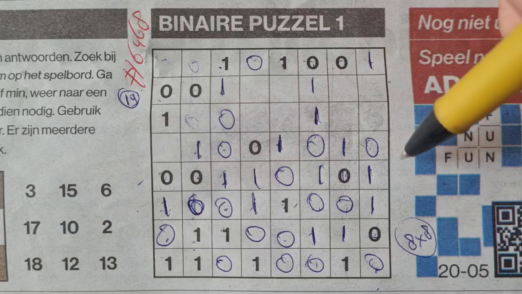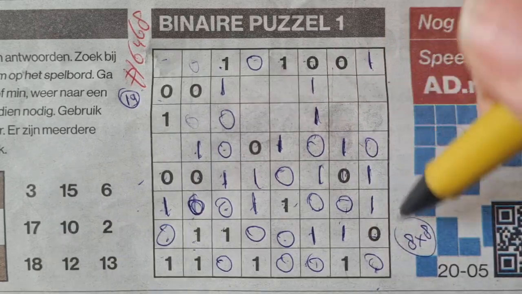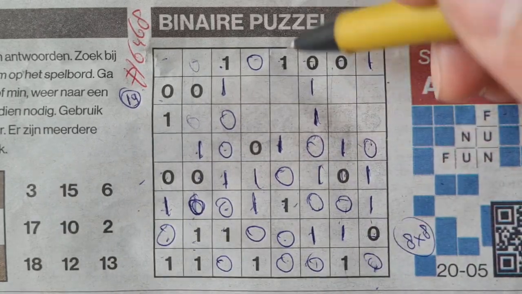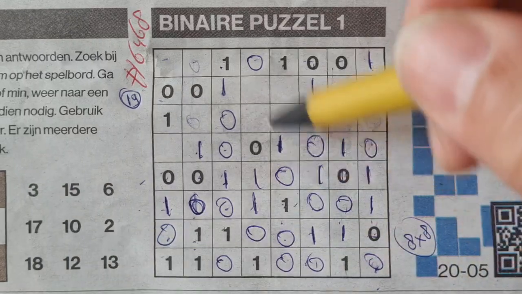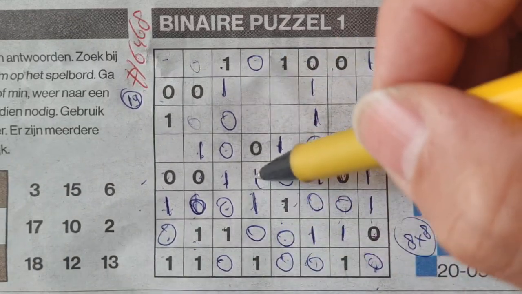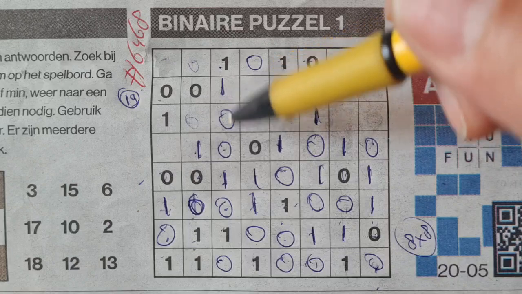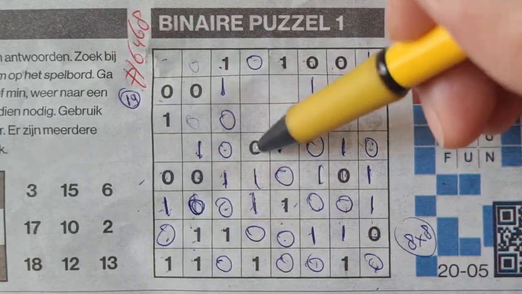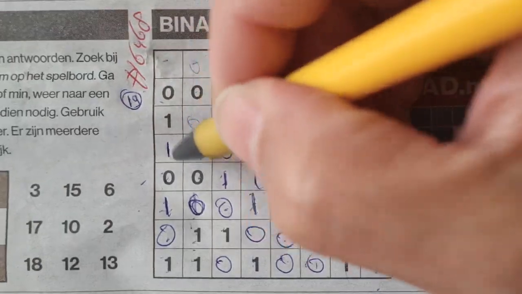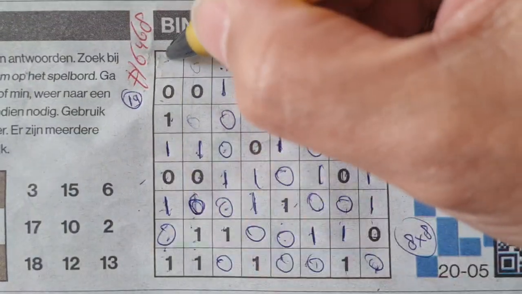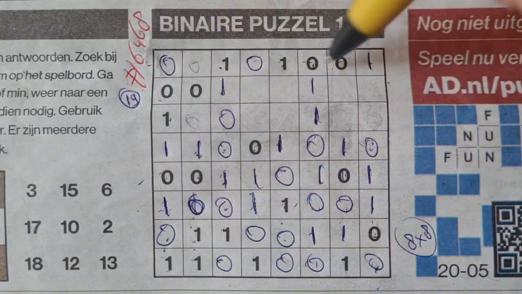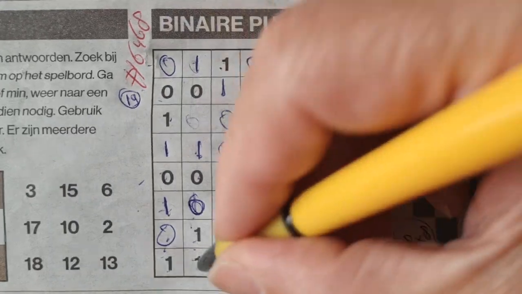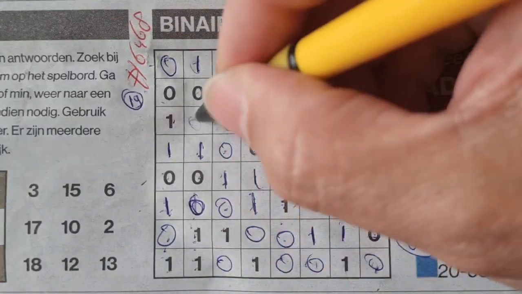Let me think. I need to compare, I think. 1, 2, 3, 4 zeros, so the rest are ones. 1, 2, 3, 4 ones, so the rest are zeros. 1, 2, 3, 4 zeros, so the rest are ones. 1, 2, 3, 4 ones, so the rest are zeros.